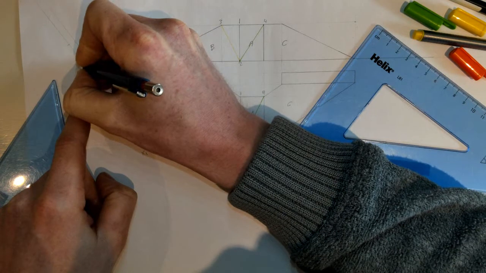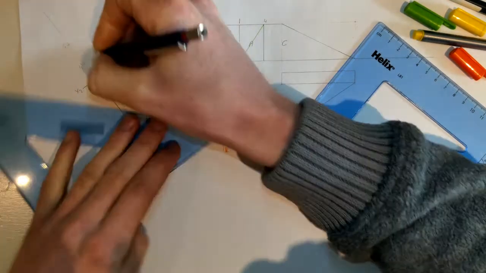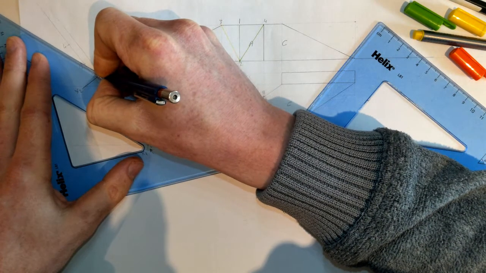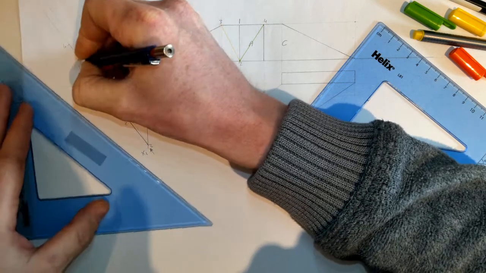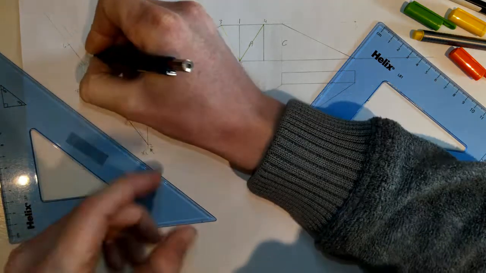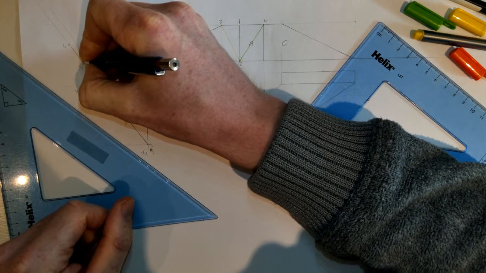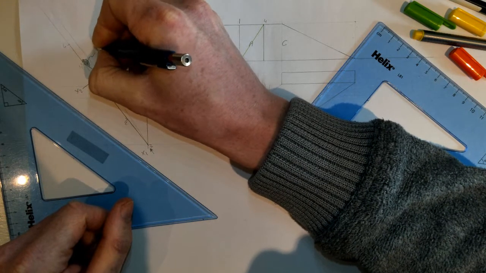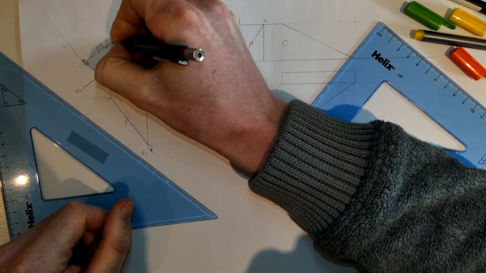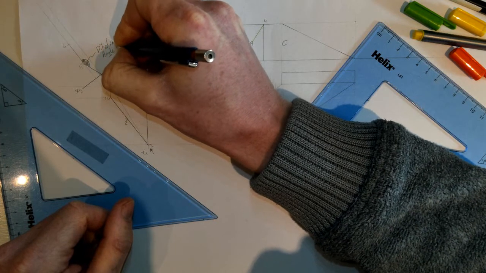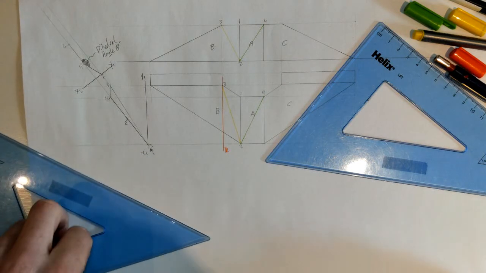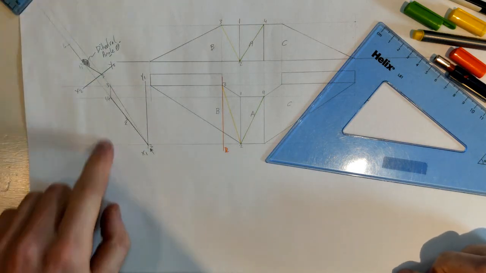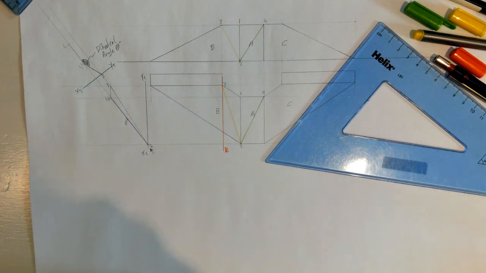So there's 3. And that then is my dihedral angle. And remember to measure that and indicate what angle it is also. So that is part B of the question now complete.